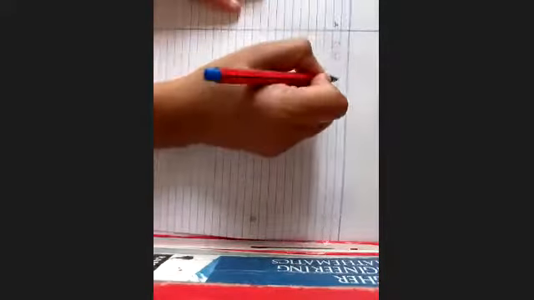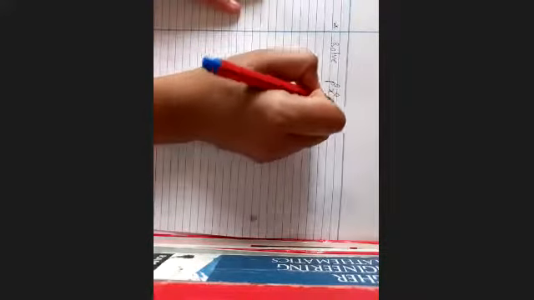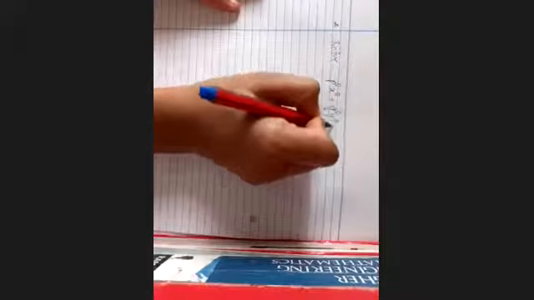Solve p squared x squared plus q squared y squared is equal to z squared. The same example was in form 1, the same example was in form 2, and the same is now in form 3 also.